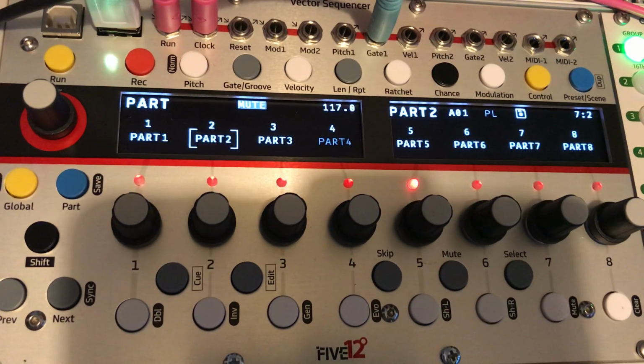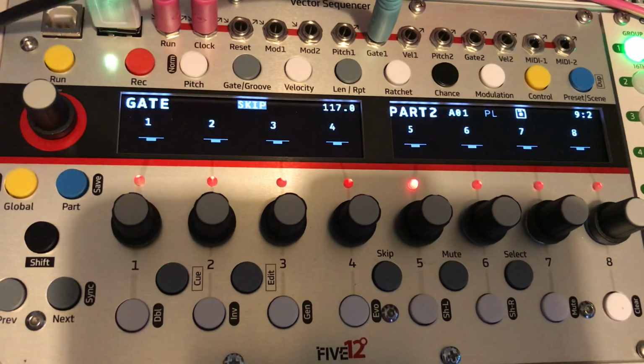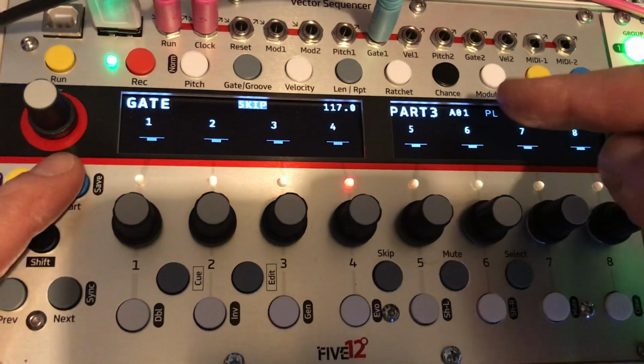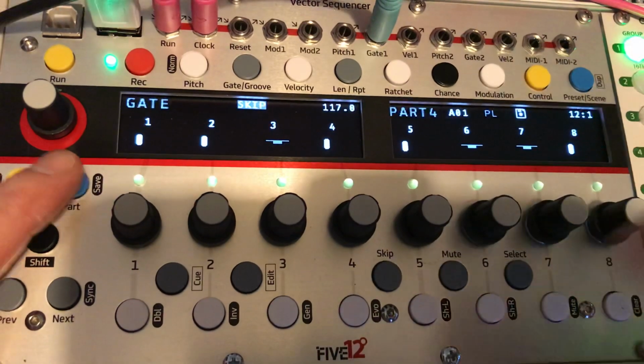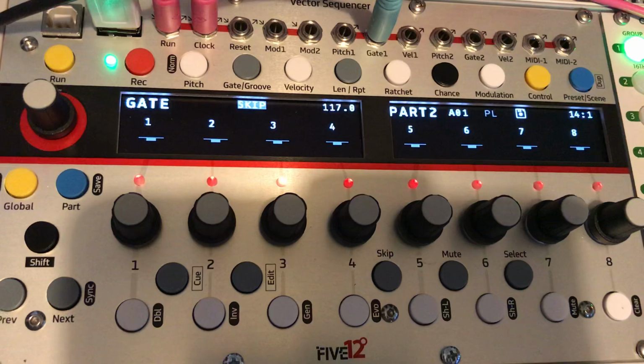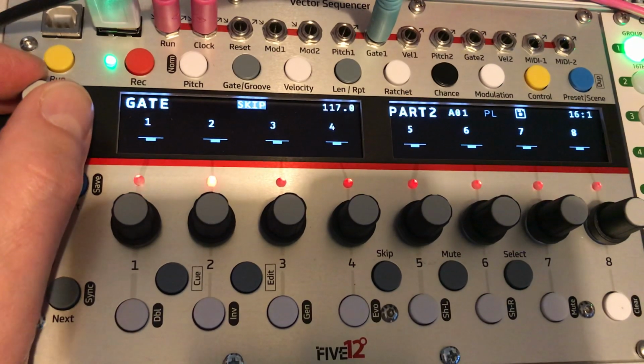Now, we don't hear any sound from part 2 because there's nothing there. So I go to part 2, you can see it's handily saying part 2 here. If I was at a different part, right, I'm in part 3 now. Part 4, I can see some notes because I programmed them earlier, but they're muted. Back to part 2, there's nothing. So the gates are all silent. So if I want to just turn on all the gates, all I've got to do is hit encoder 9 again.